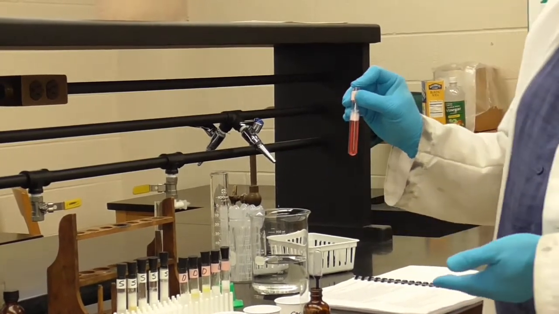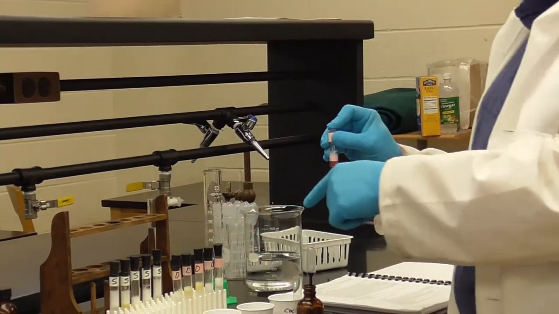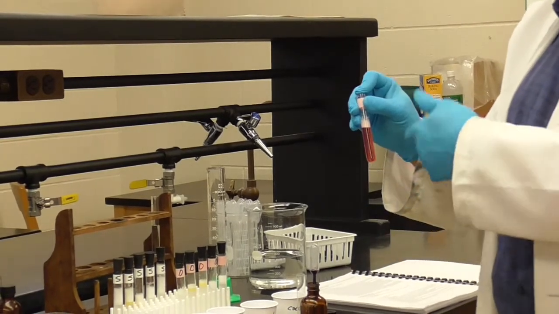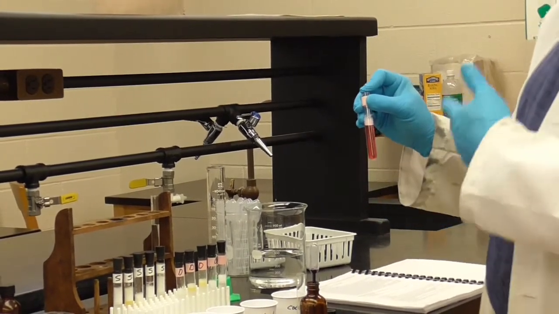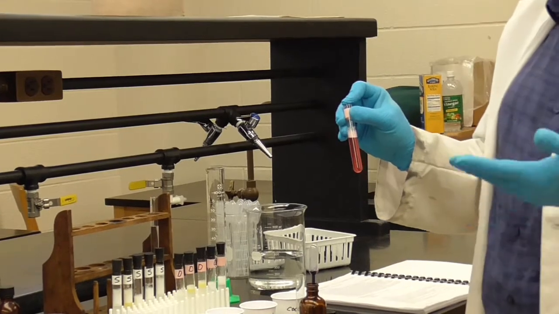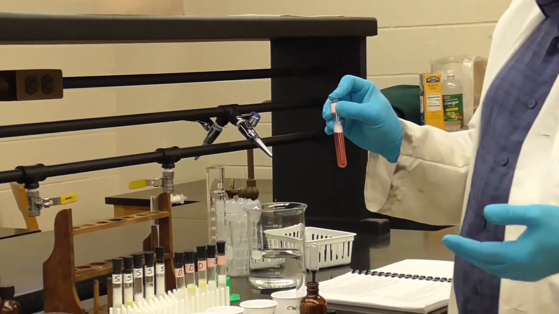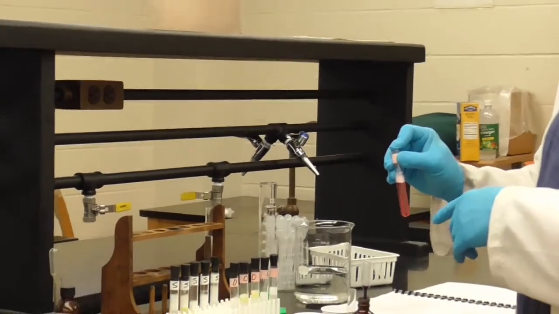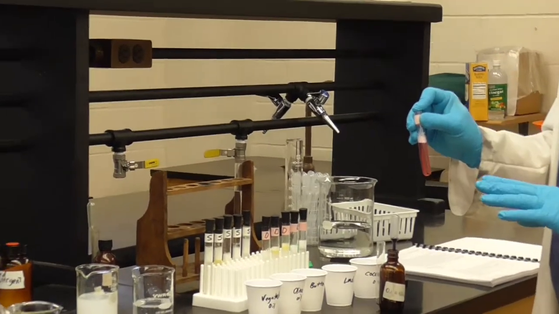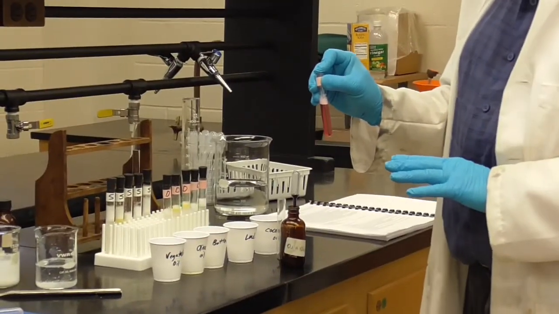Because there's no other double bonds for it to react with. So the idea is we're going to test all these samples the same way. The first 2 drops will, if there's double bonds, react with the soap or the detergent. Beyond that, if it stays clear, that means there's double bonds in the sample as well. Okay.